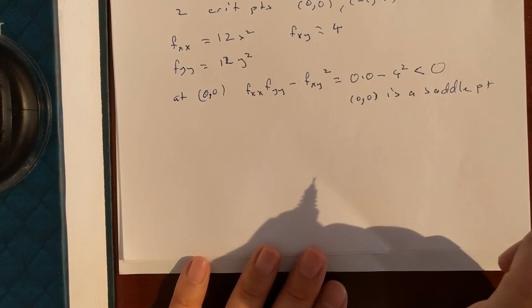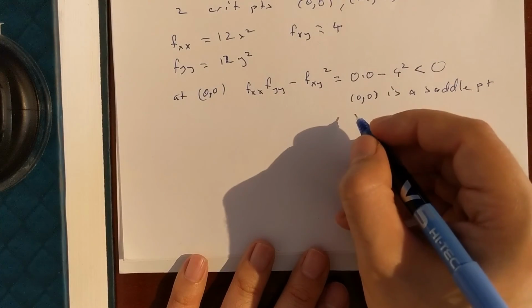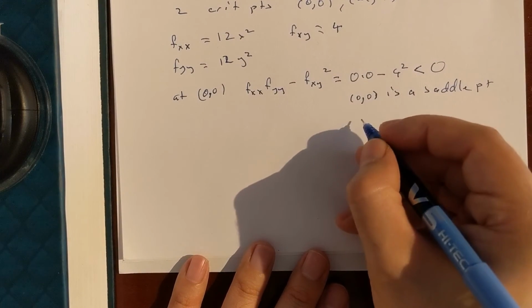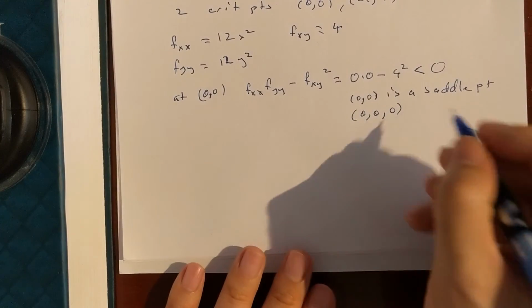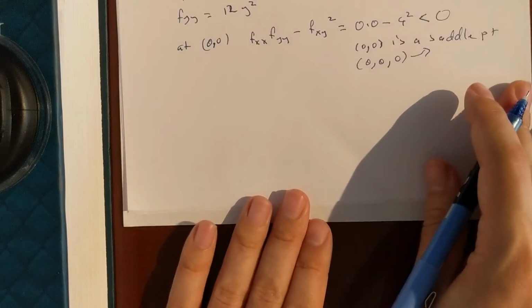So that's going to be a saddle point. If we plug it into the equation, the whole point is 0, 0, 0, and the z coordinate is 0. It's a saddle point. Okay, what's next?